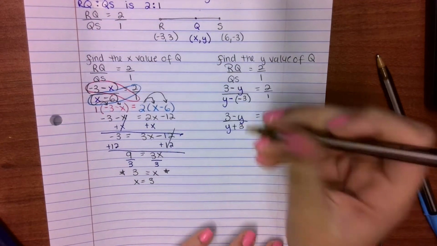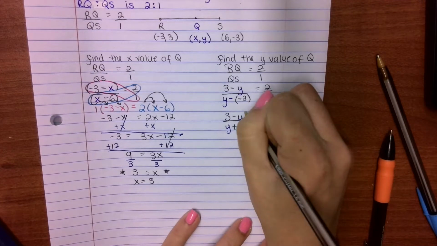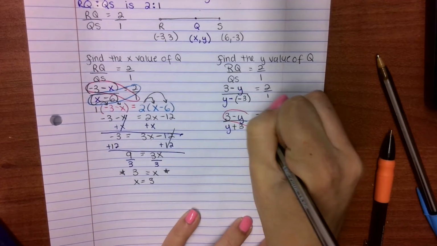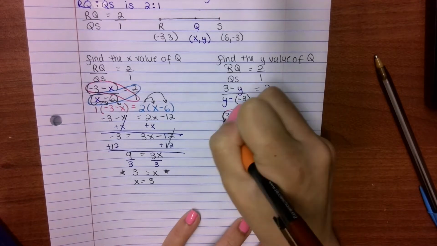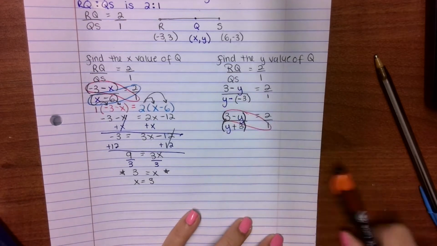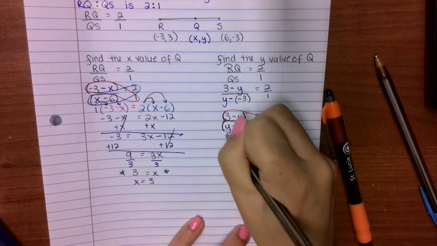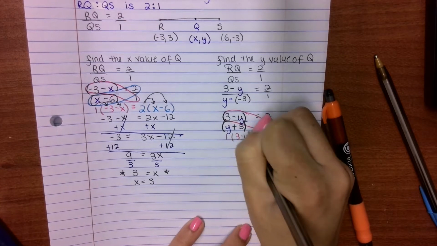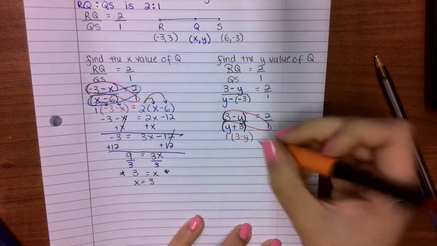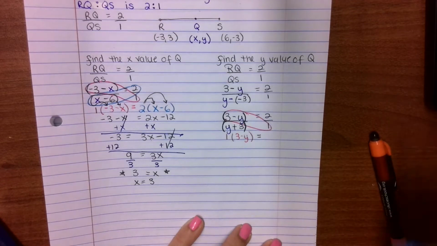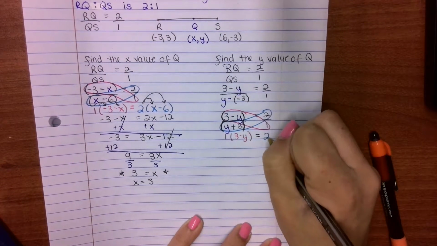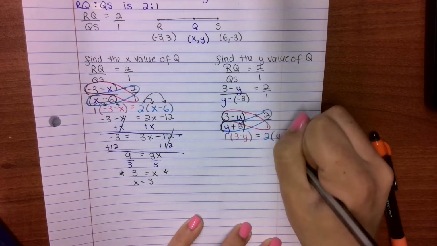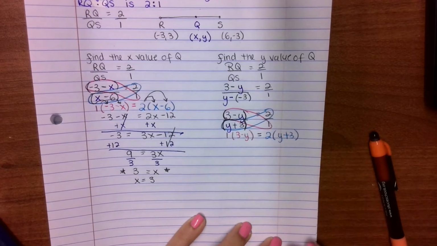So now we're going to cross multiply, cross product. Oops, but like I said, right now I should have put parentheses. Make sure you have parentheses now because there's 2 terms. Okay, so now I'm going to have the 1 times 3 minus y is equal to 2 times y plus 3. So it's very important to have parentheses.